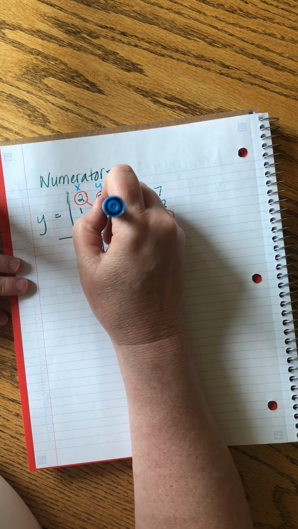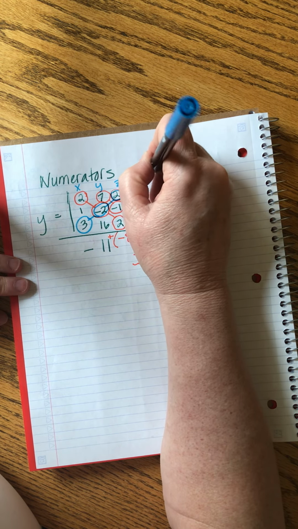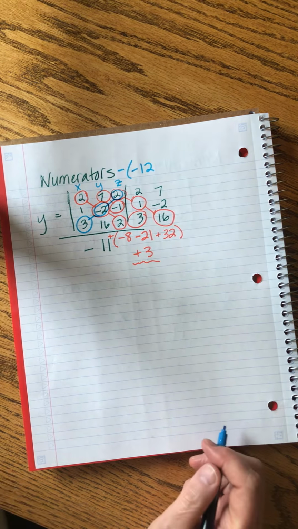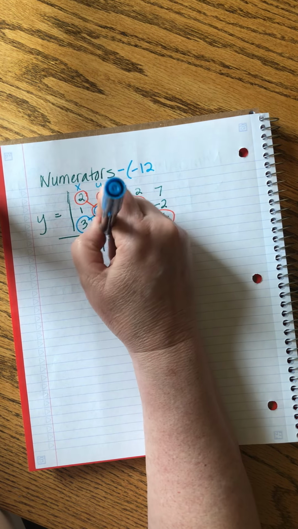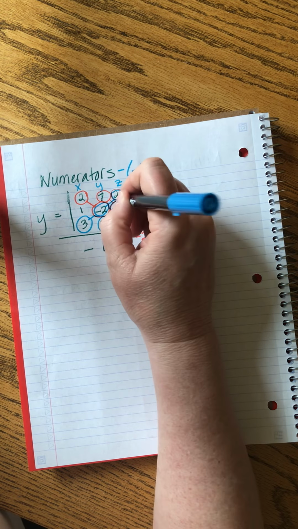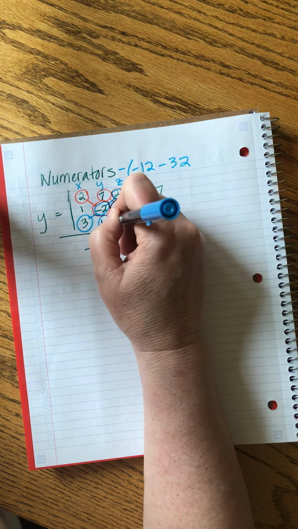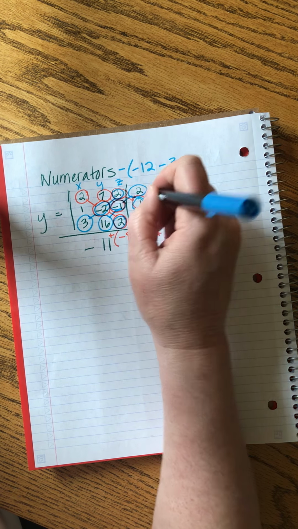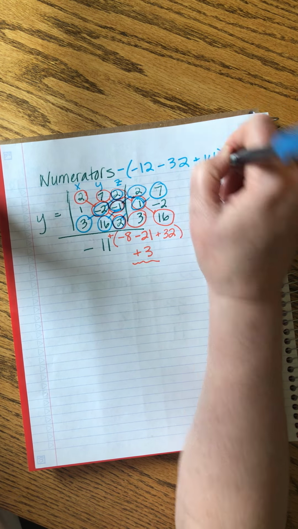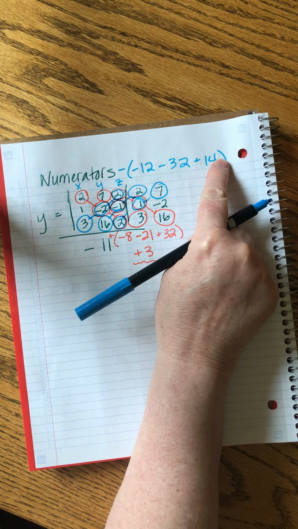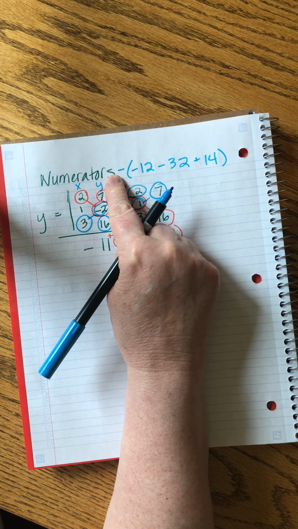3 times negative 2 times positive 2. That is negative 12. And these are all going to be subtracted, right? And now the next one, 16 times negative 1 times 2. That's negative 32. And then 2 times 1 times 3, that is plus 14. Right? I write my answers in here. This reminds me of what to do with them after I combine them all.